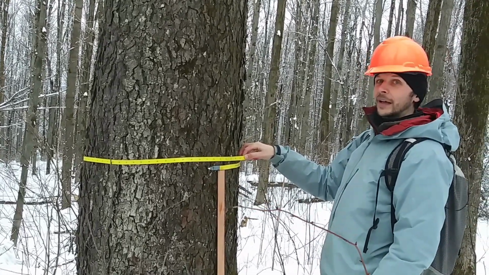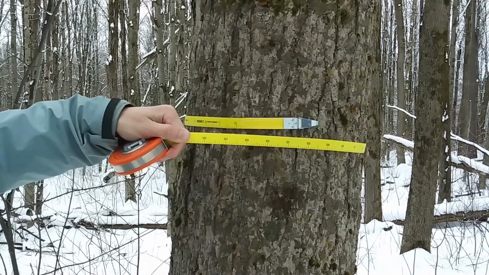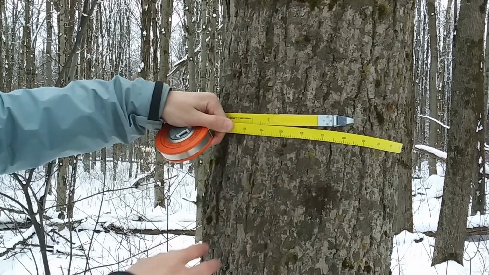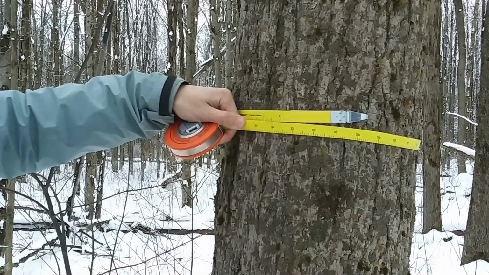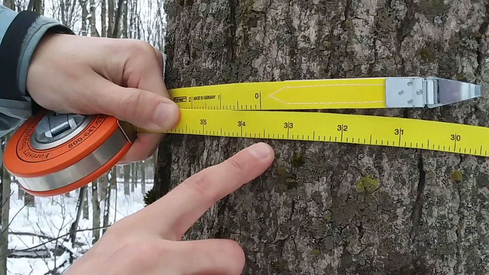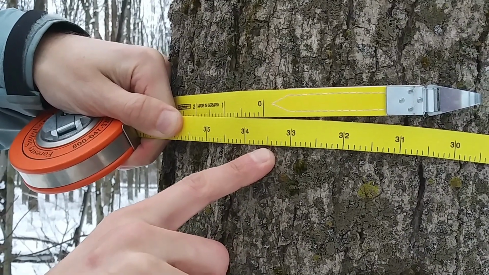A nice, big, valuable tree. And so here I've attached my diameter tape to the bark of the tree so that I can wrap the tape around the tree and make the measurement of tree diameter relative to this zero line. So this tree is 33.6 centimeters in diameter.